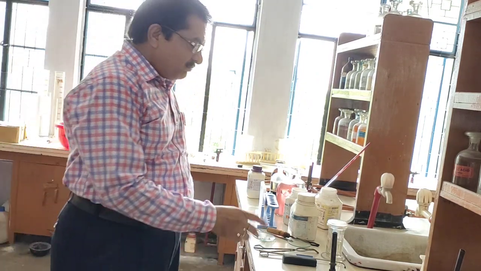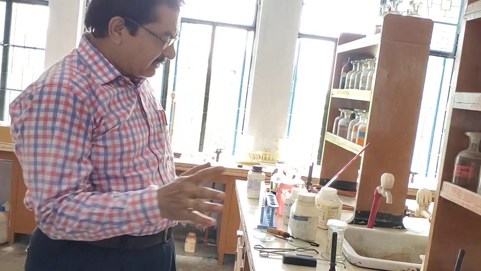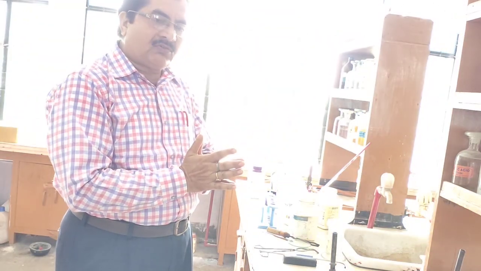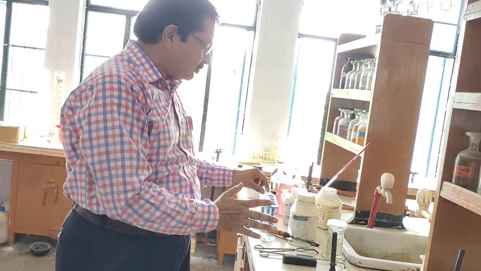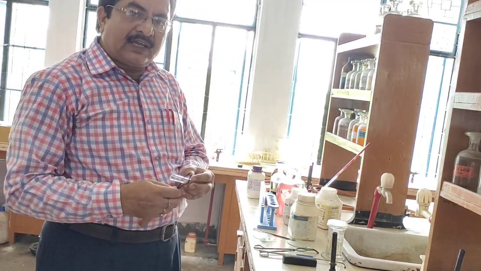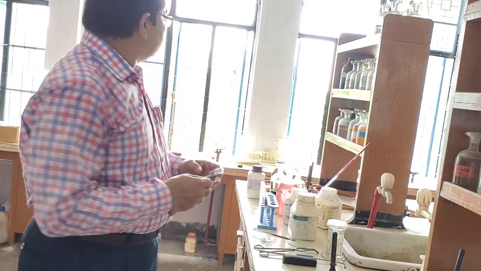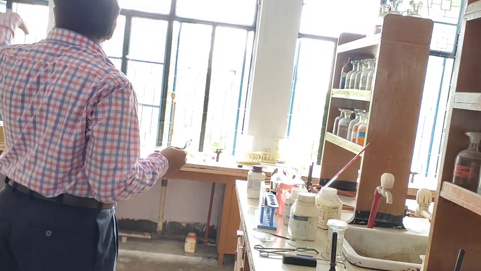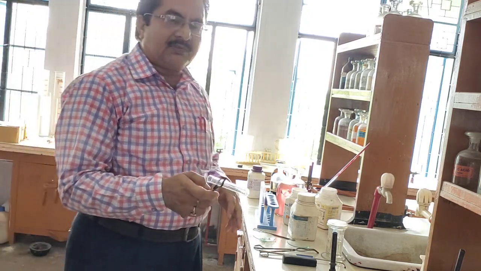So in this way, what we have seen in the action of heat is that first we take a small amount of salt in a well washed dry test tube, and this test tube we put in a test tube holder. Then we check the observation.